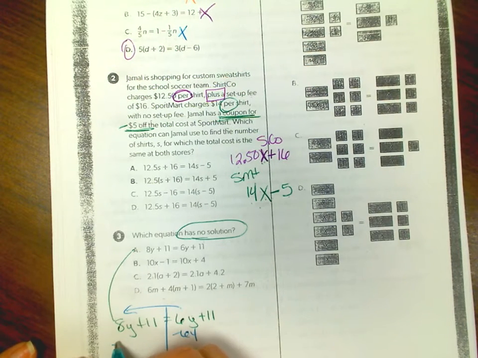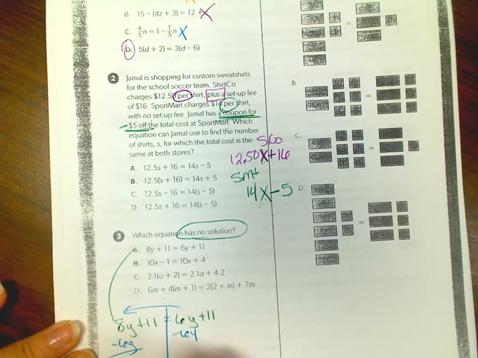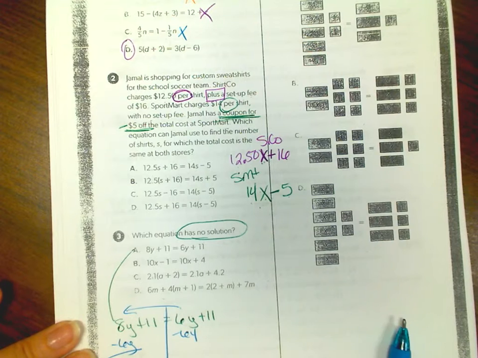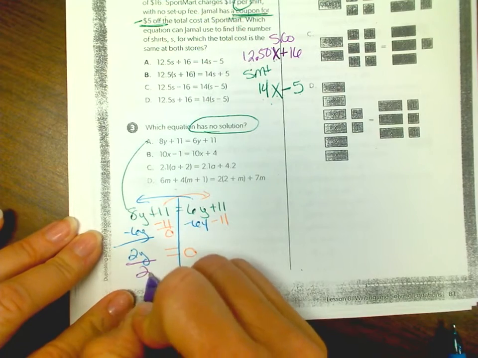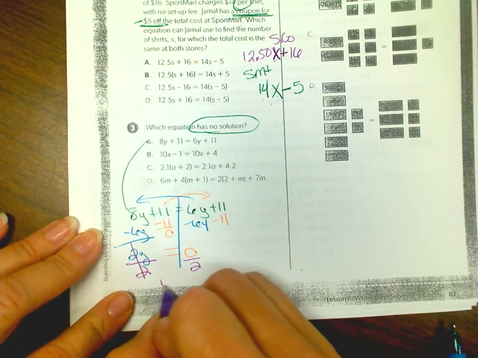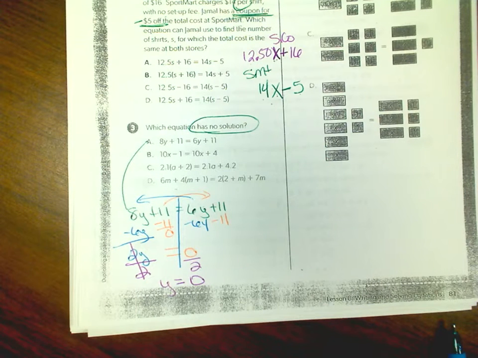Minus 6y, minus 6y, 2y, and then I want to get rid of my 11 and send it this way, so it's positive. I have to subtract to get 0, keep it balanced. So 2y equals 11 minus 11 is 0. I need to get 2 off of y. Divide by 2, divide by 2, y equals 0. Okay, so that's a solution, y equals 0.